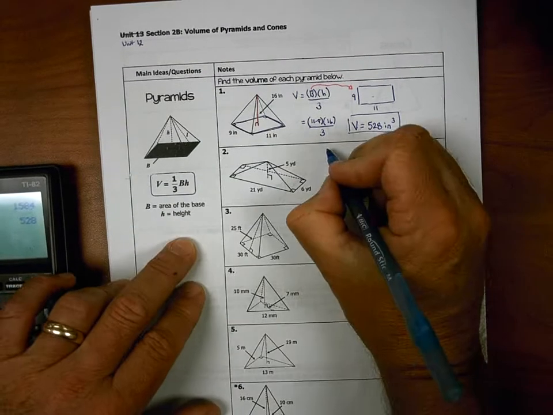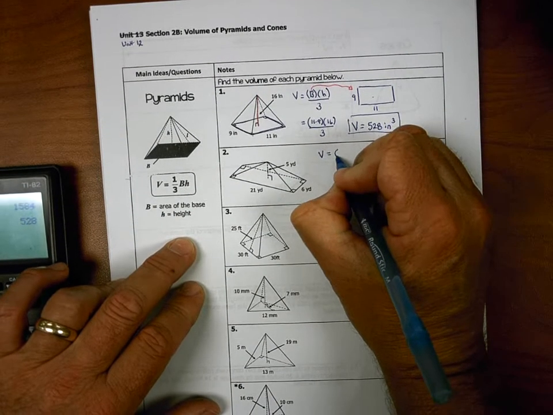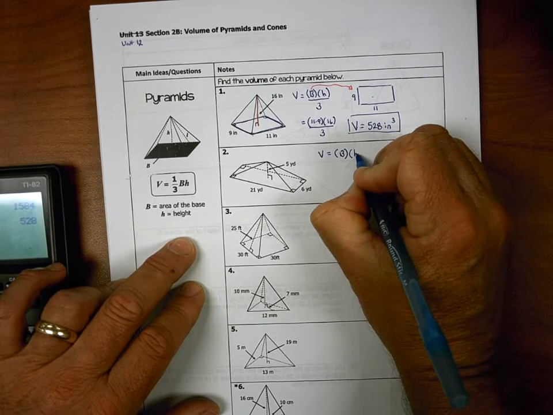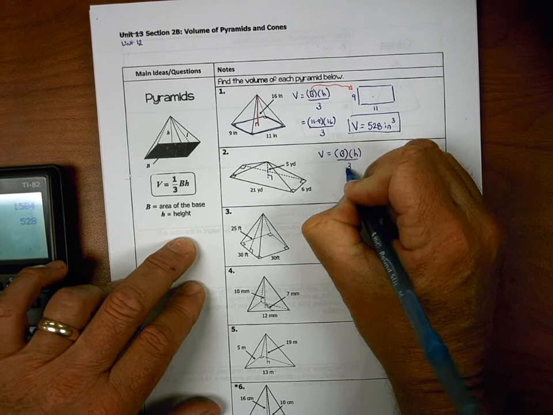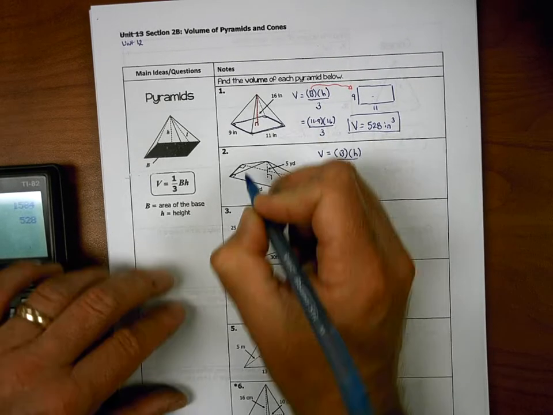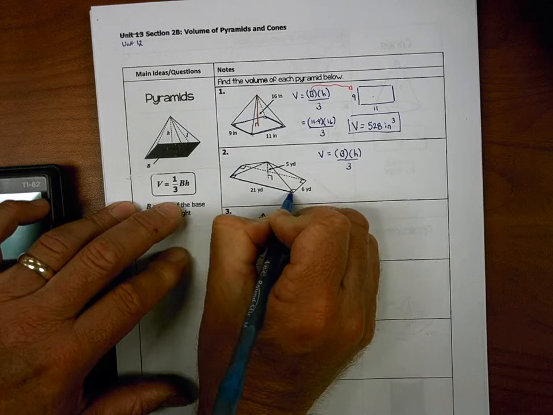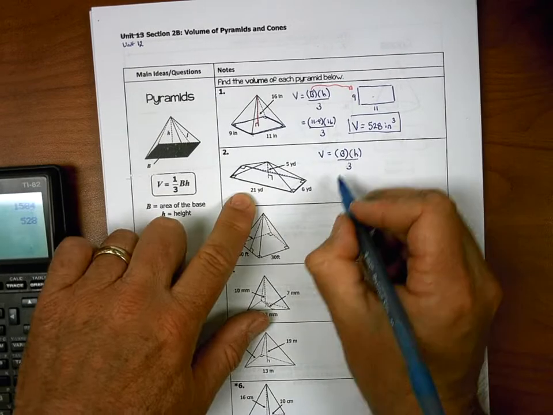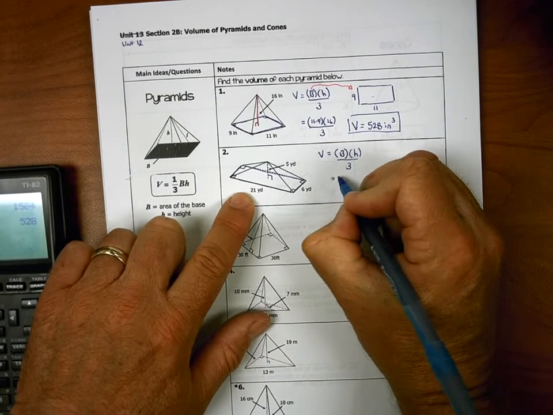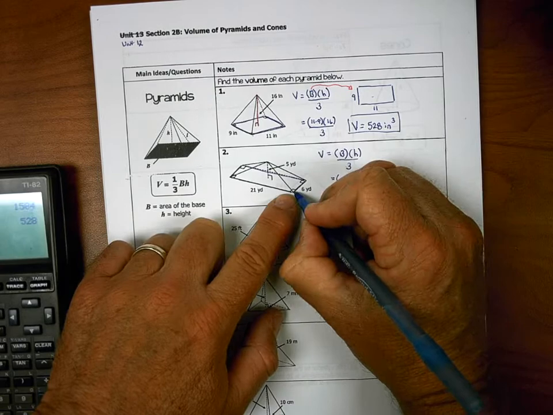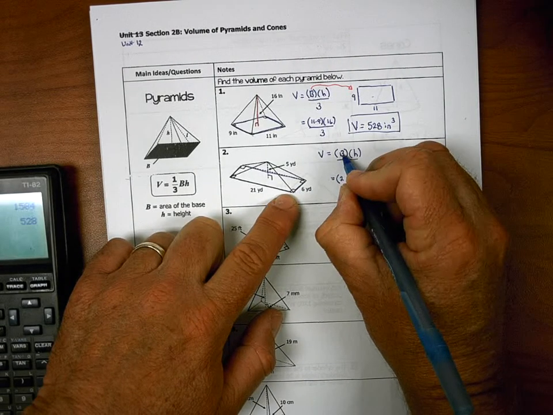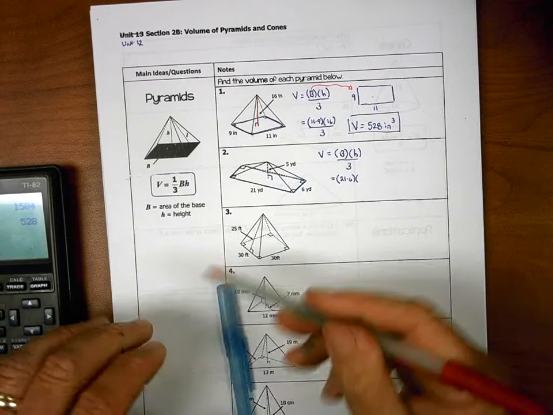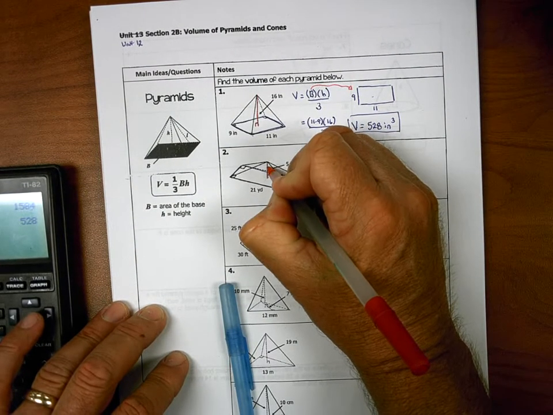Okay, number 2, so I'm going to find the volume. I find the area of the base, noted by capital B, multiply that by the height of the pyramid, and then divide by 3. In this problem, the base is this rectangle right here. Since it's a rectangle, you multiply the length, which is 21, times the width, which is 6. So to find capital B, I'm going to go 21 times 6. Then I multiply it by the height of the pyramid, which is this line segment right here.